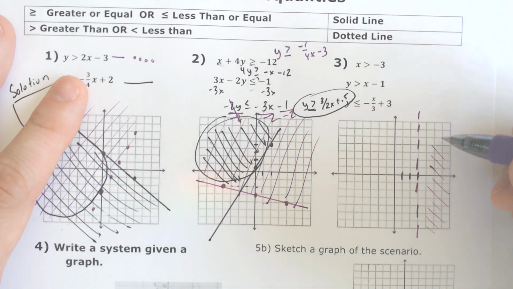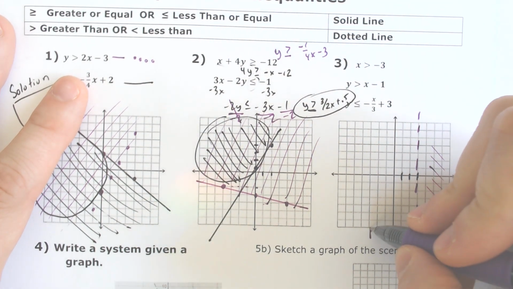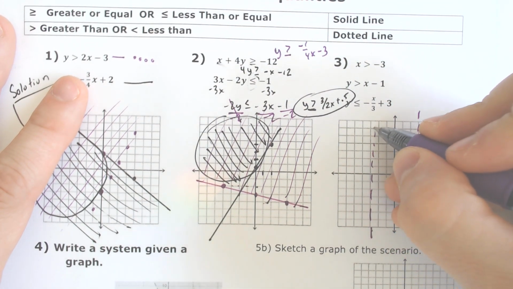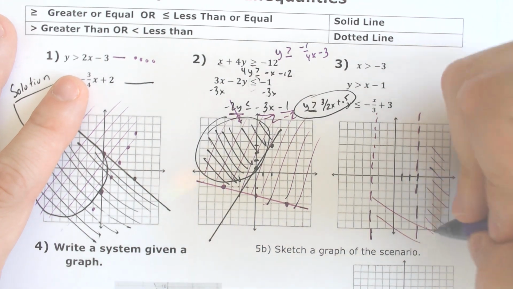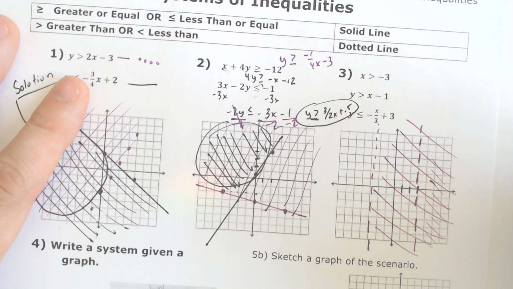Uh-oh, I did positive 3. So, whoops, ignore that. Positive 3 is over here. Negative 3 is over here, and it would need to be to the right of all of that. All right, luckily it was dashed.